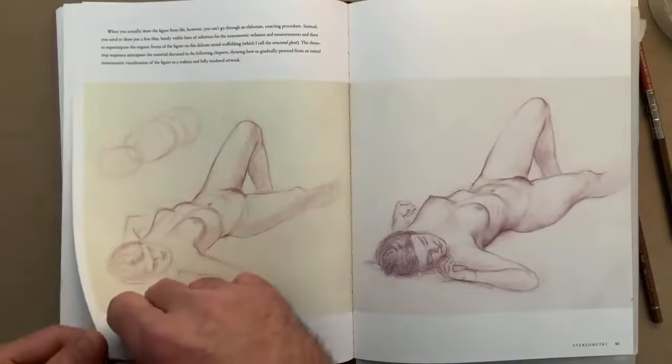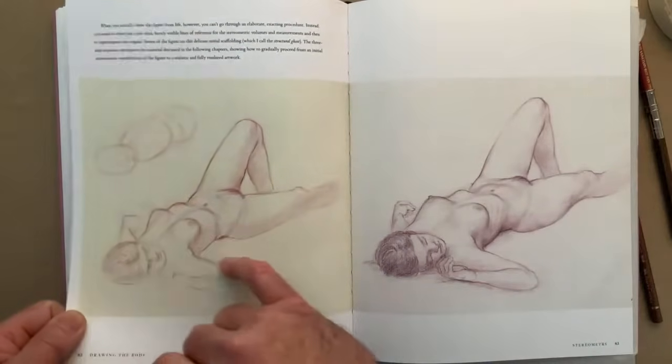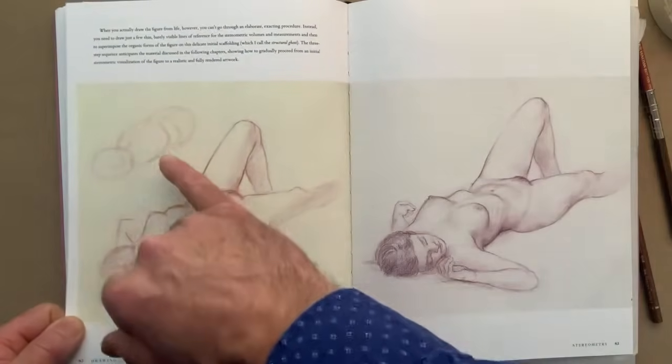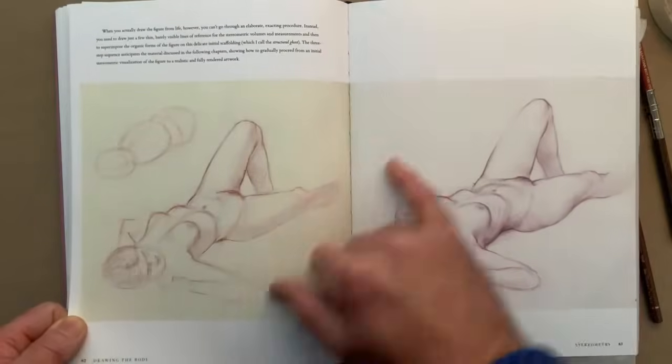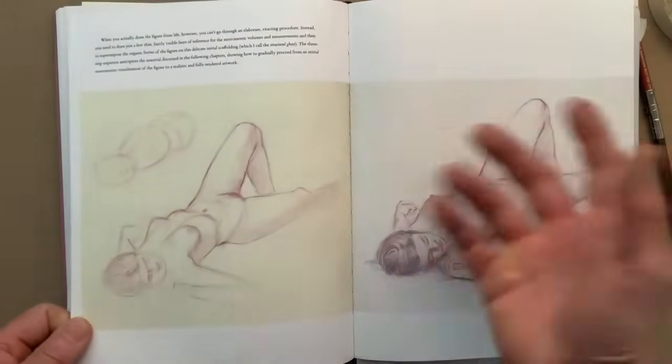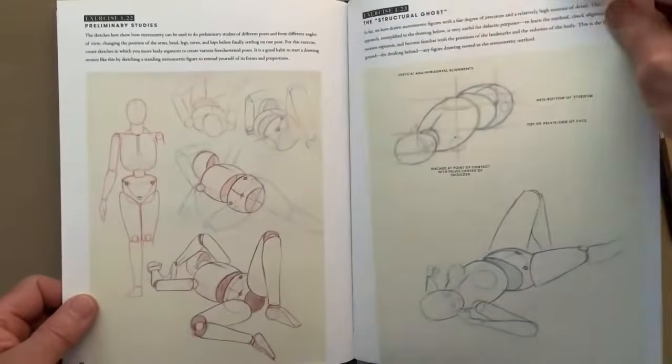This is how I start the drawing, more in my head than on paper. On top of this, I then attach the legs and the arms. And then eventually I finish the drawing like this. This was done from life quite a few years ago, but this is the concept.